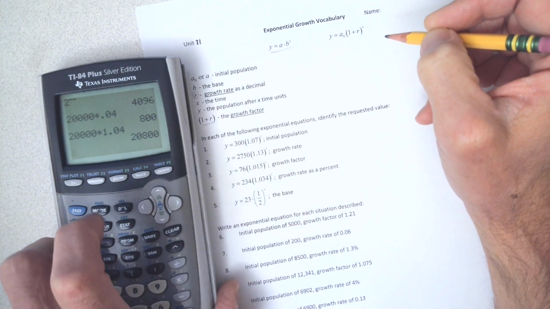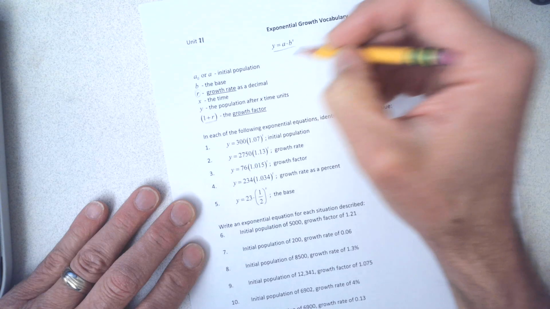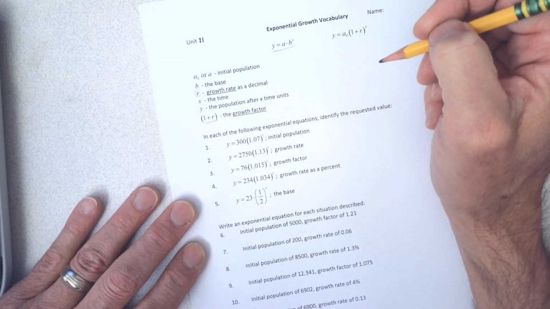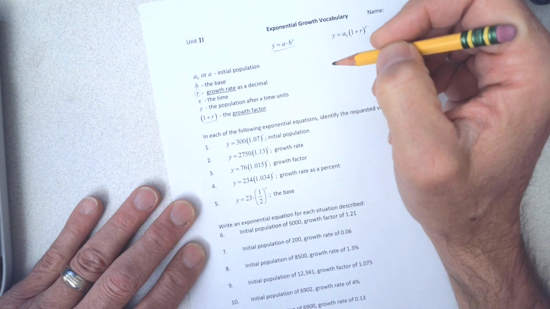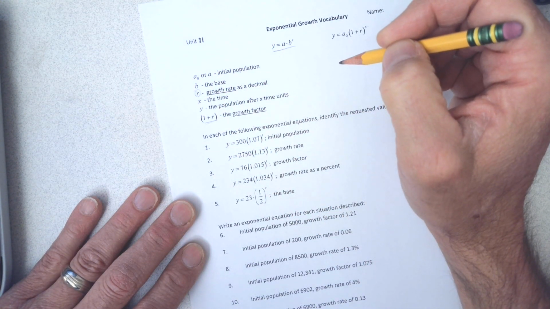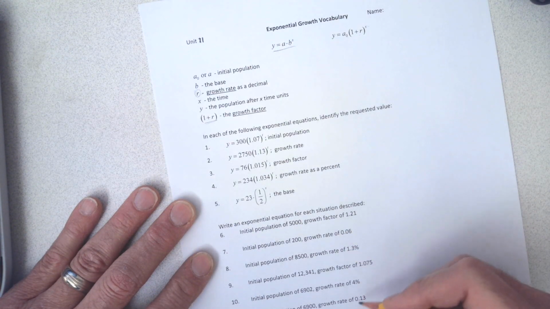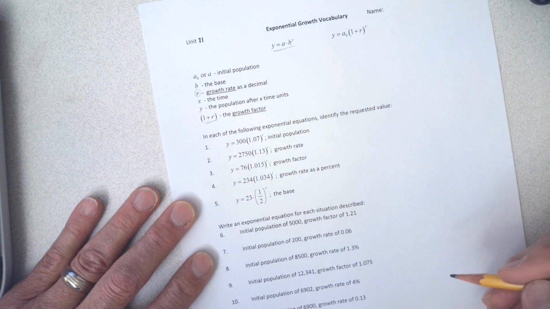So I want to keep growth rate and growth factor separate in my head. It says growth, but this could also apply to decay if the growth rate happens to be a negative number. I think we may see that eventually here. I don't see a lot of that example in here, but we will get to that at some point.